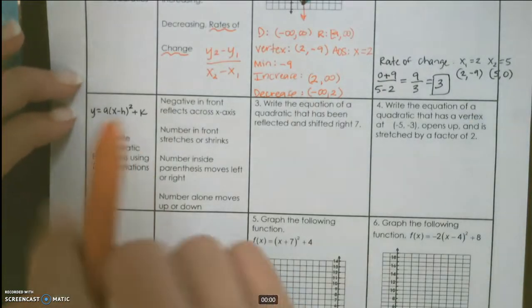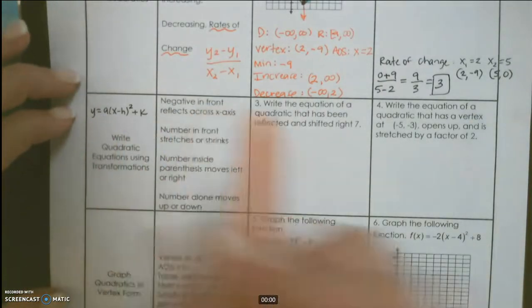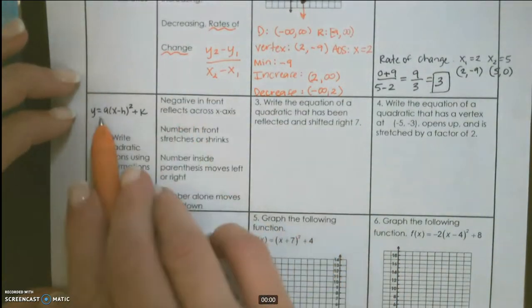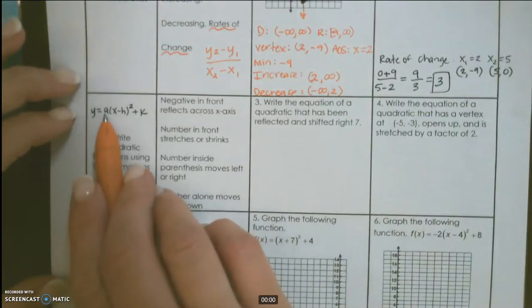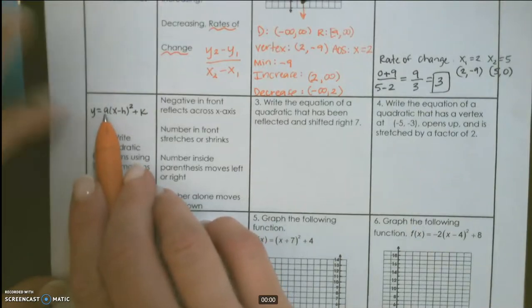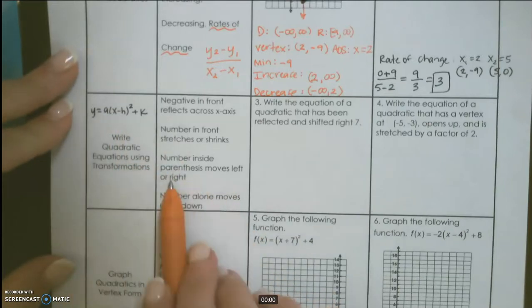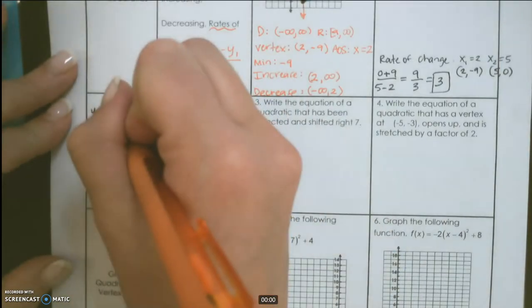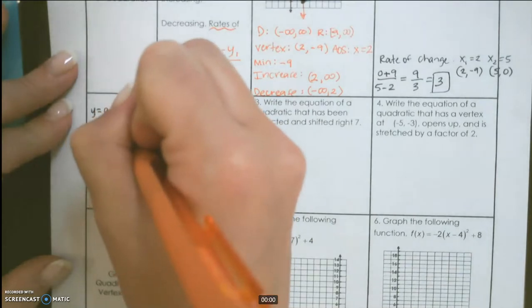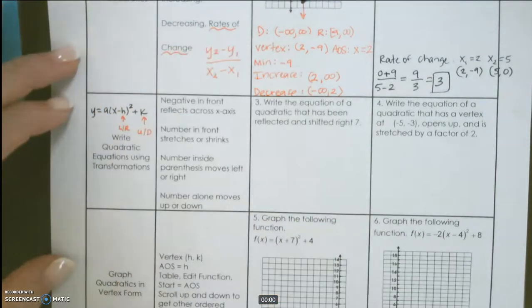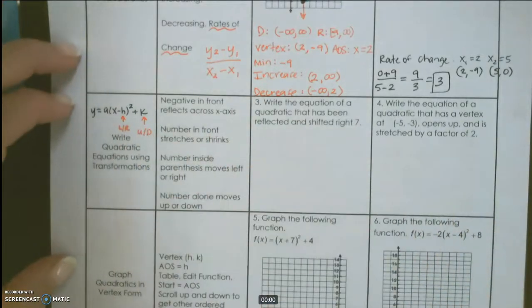If there's a negative in front, it's going to cause a reflection across the x-axis. The number in front also is going to stretch or shrink it. So if a was 2, it'd be stretching it. If a was 1/2, it would be shrinking it. The number inside of the parentheses is going to move this left or right, where this value moves it up or down. So this is just a summary of those.